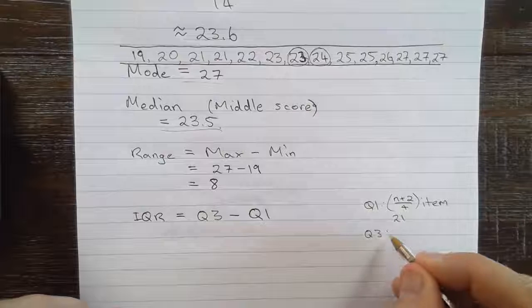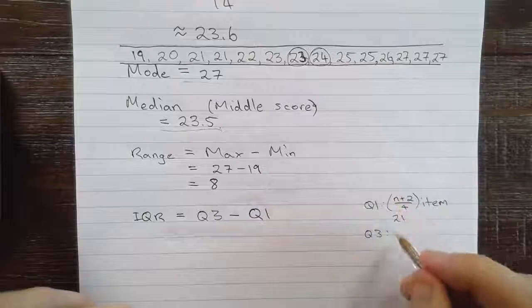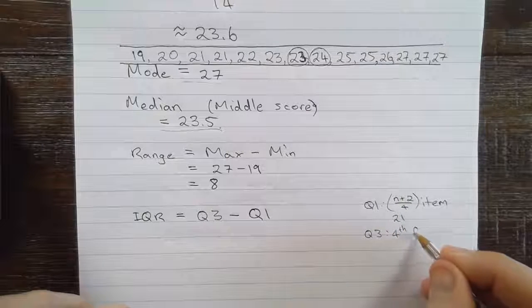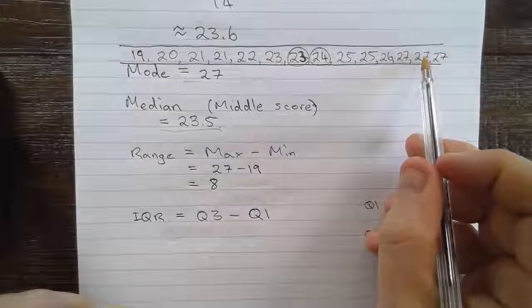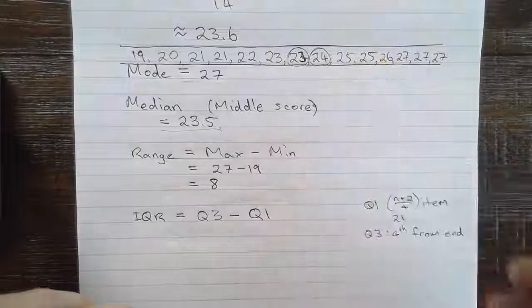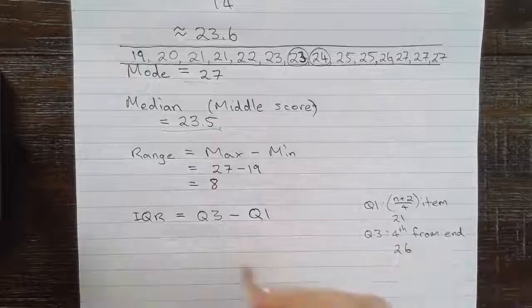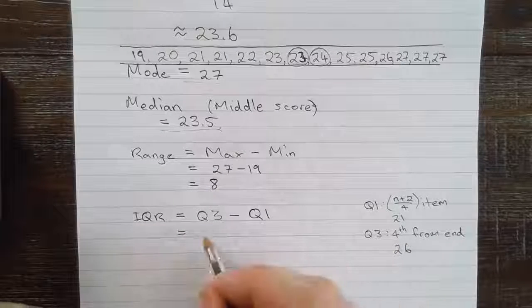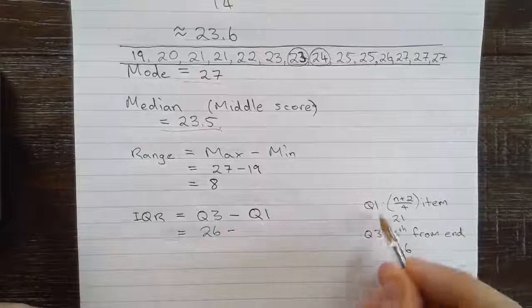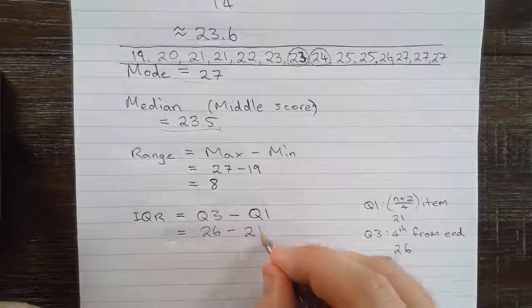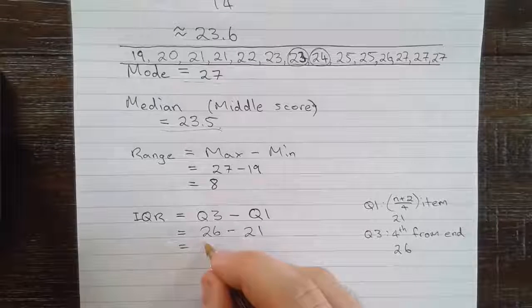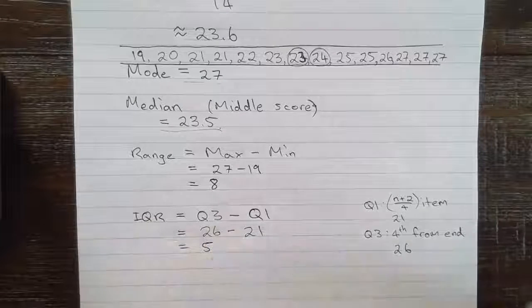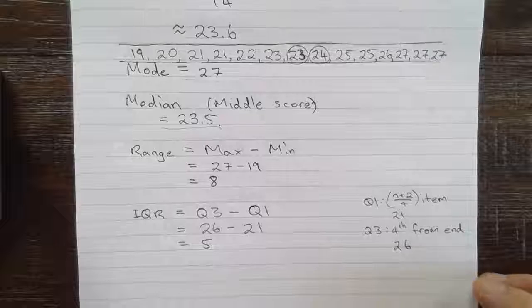And for Q3, it's just the same number, fourth, but from the end this time and not from the start. So we count back 1, 2, 3, 4 and get 26. So our interquartile range then is 26 take away 21, Q3 minus Q1. 26 minus 21 is just 5. So that's our interquartile range.